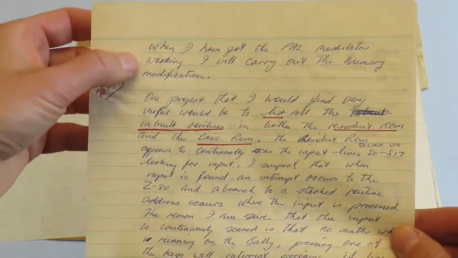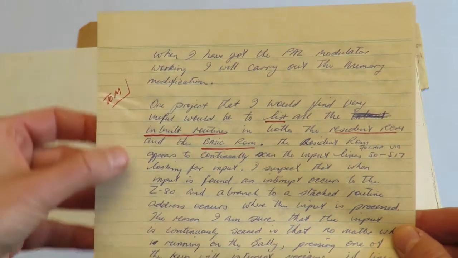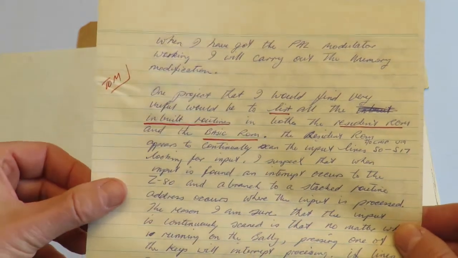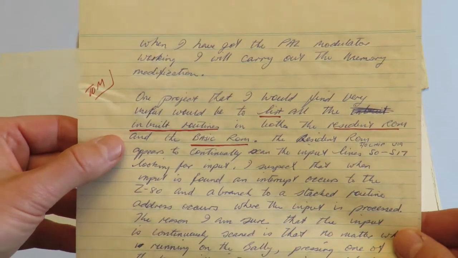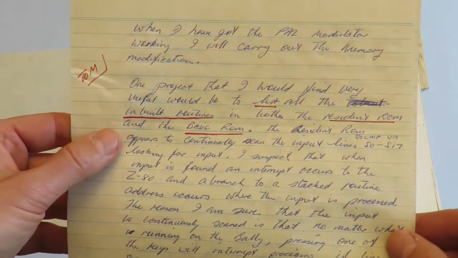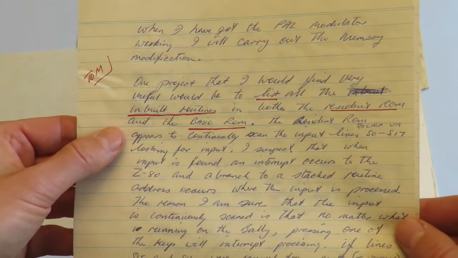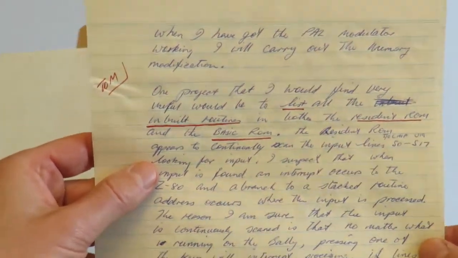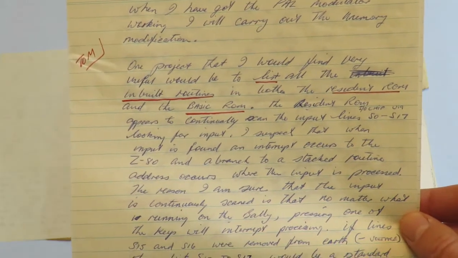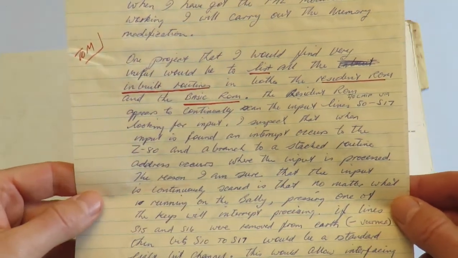And this here is what Bob thought was important for Tom, I believe Tom Woods, to read. He says, "One project that I would find very useful would be to list all of the built-in routines in the resident ROM and the basic ROM," which eventually the source material was brought for that and found, and that was available through the Arcadian.